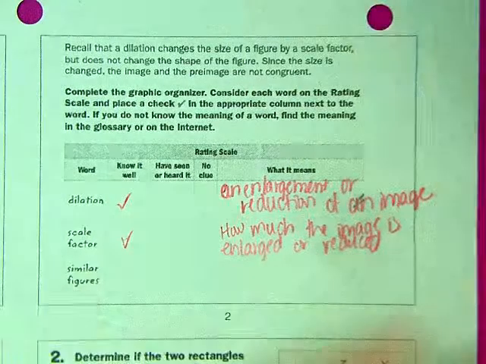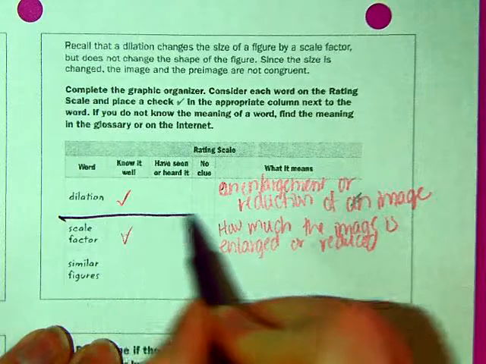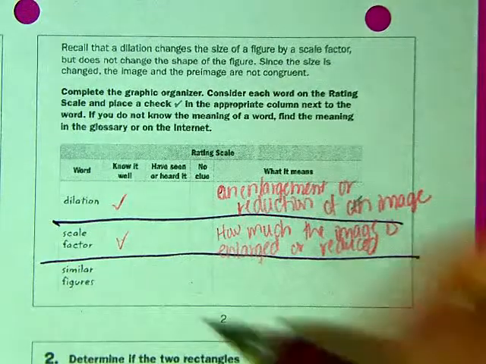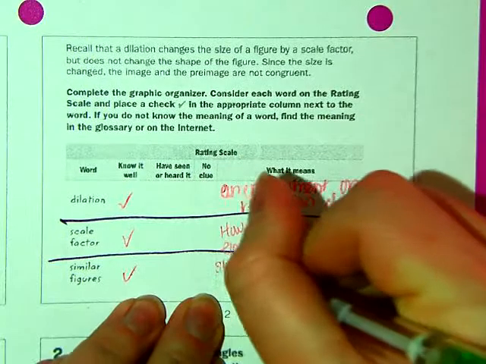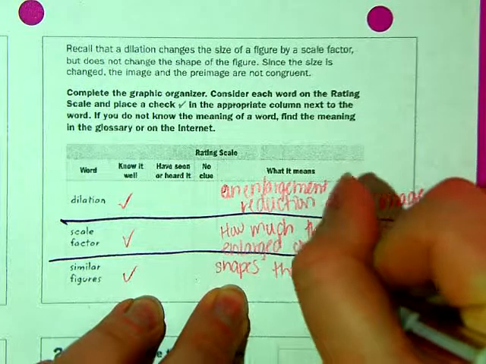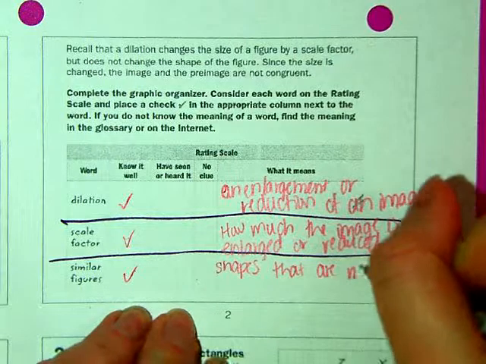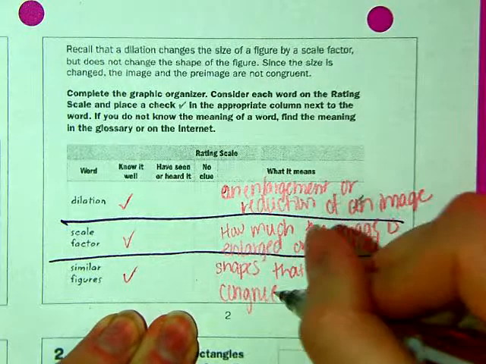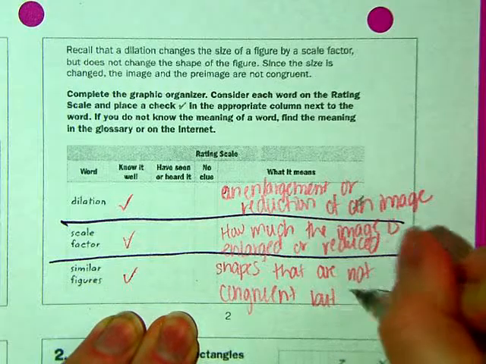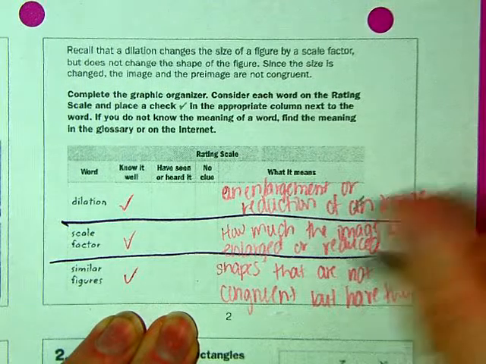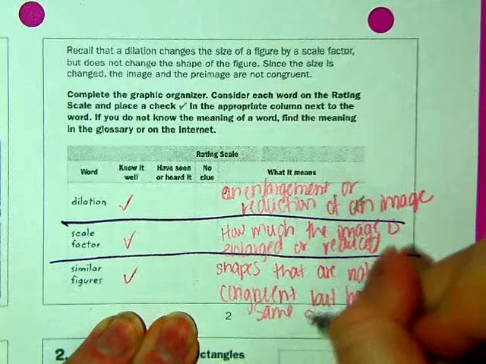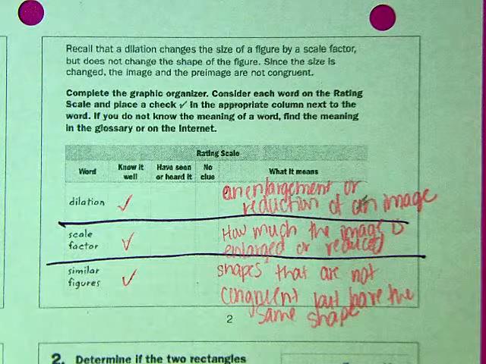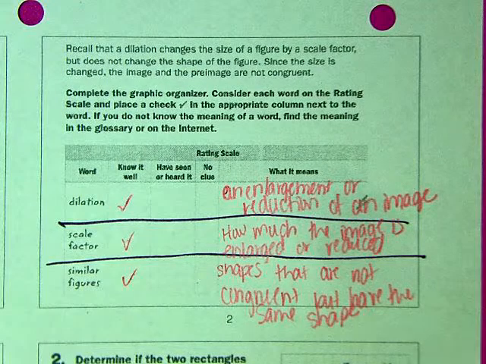That one is probably more new this lesson. And that would be shapes that are not congruent, but have the same shape. Usually similar figures are, there's a P word that we'll talk about later, proportional.